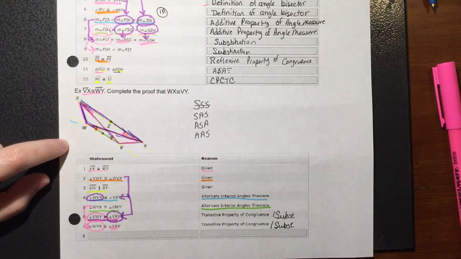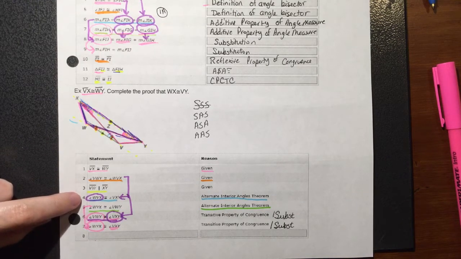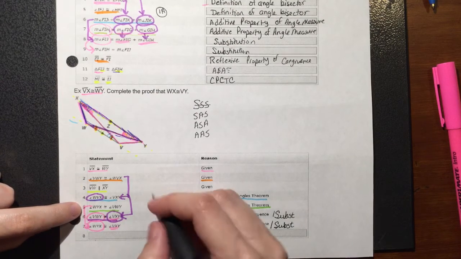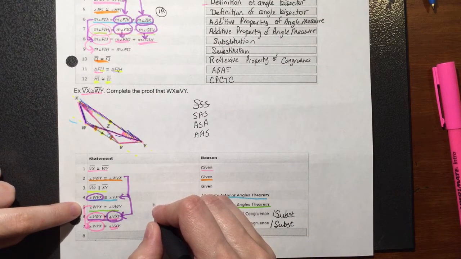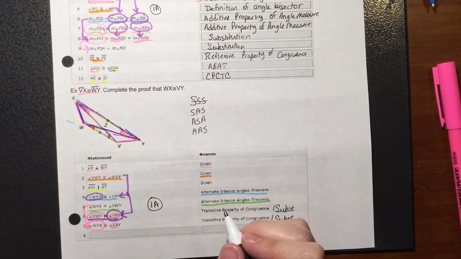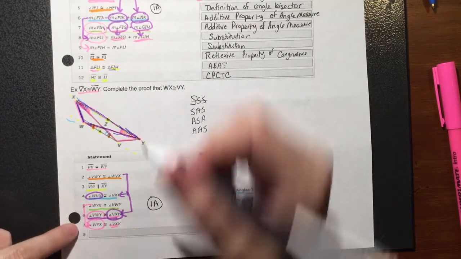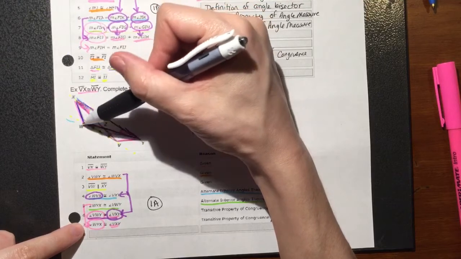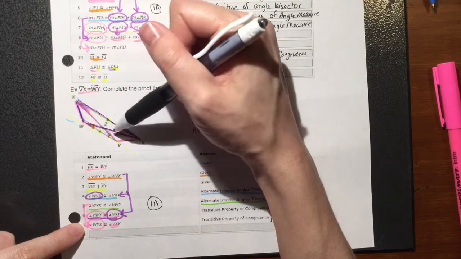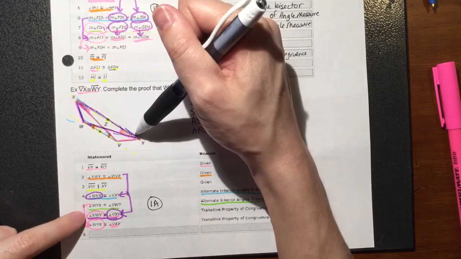So then, what's the next thing they give us to work with? We know for sure this is going to be one of them because that's the angles there. So there's one of our angles there. And then looking for where that second angle is. WYX we already have. VXY we already have.